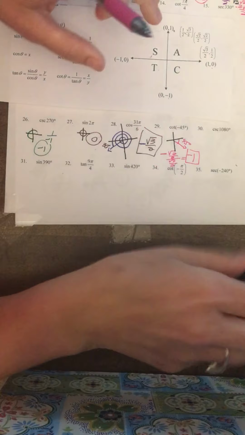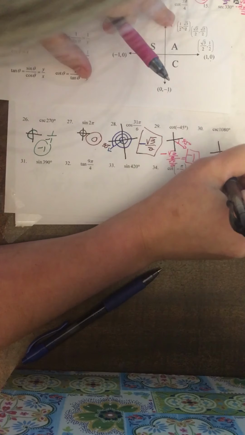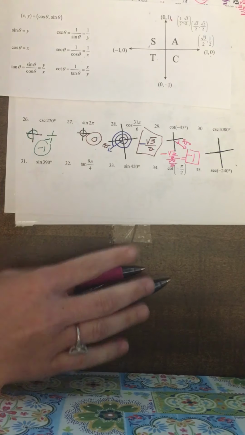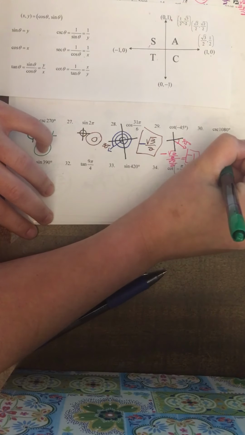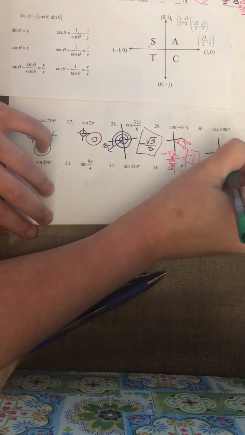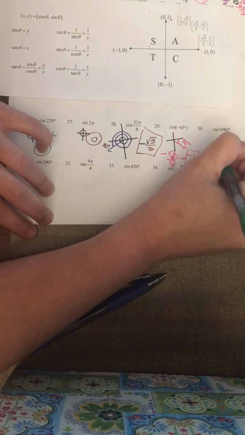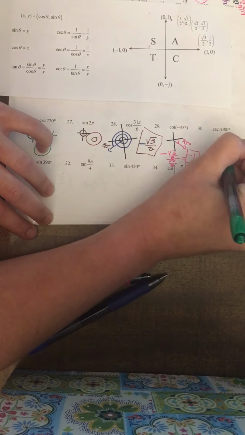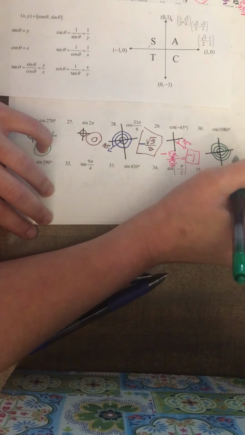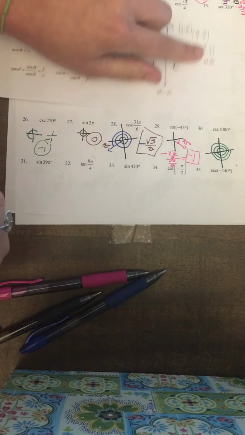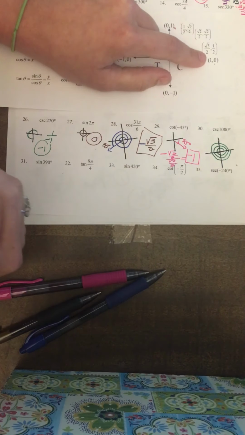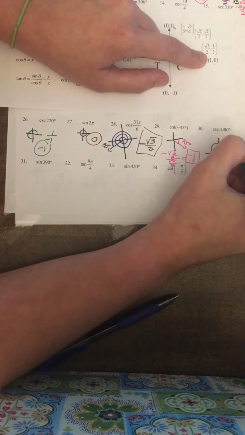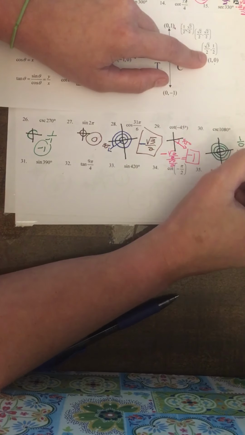Okay, this is cosecant of 1080, so let's do a little rotation here, or a lot of rotations here. That would be 360. That would be 720. And if we did another 360-degree rotation, that would put us at 1,080 degrees, which is right here at the point 1, 0. Remember, cosecant is the reciprocal of sine. Sine goes second, which is 0. So 1 over 0 is undefined.